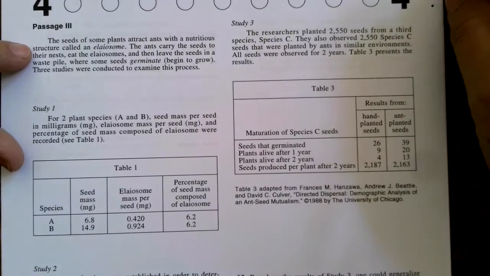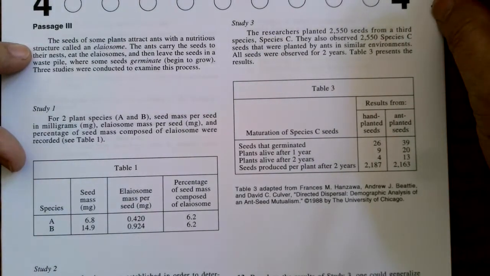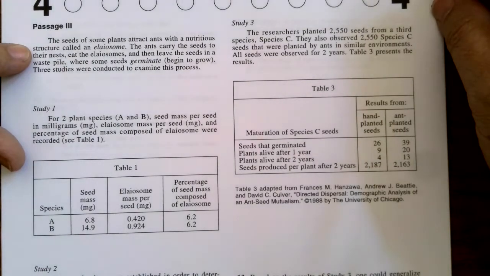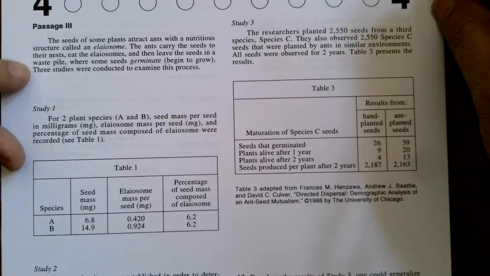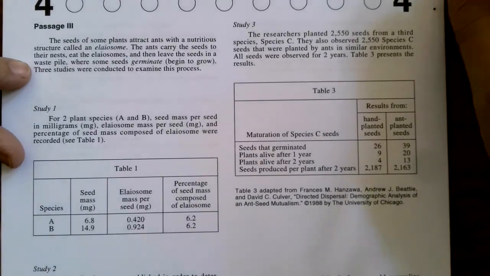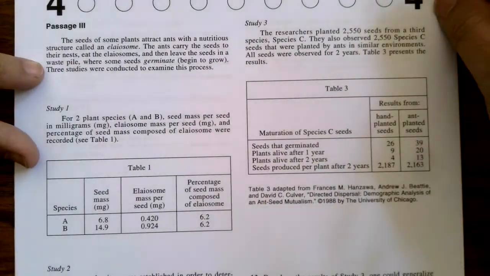The seeds of some plants attract ants with a nutritious structure called an elaeosome. Okay, I don't really have to know that word. They're just trying to intimidate me, so I'm not going to worry about it. The ants carry the seeds to their nests, eat the elaeosomes, and then leave the seeds in a waste pile, where some seeds germinate, begin to grow. Oh, that's cool. So this is a way that seeds get spread around.